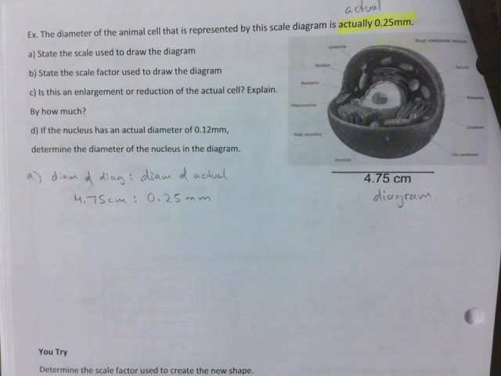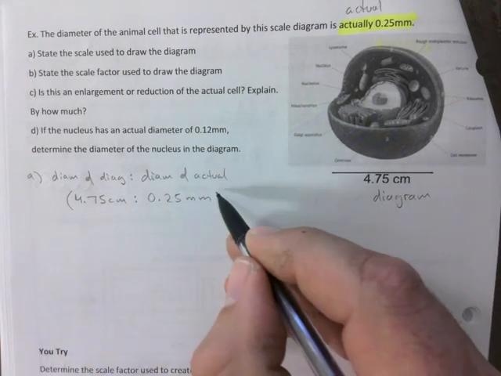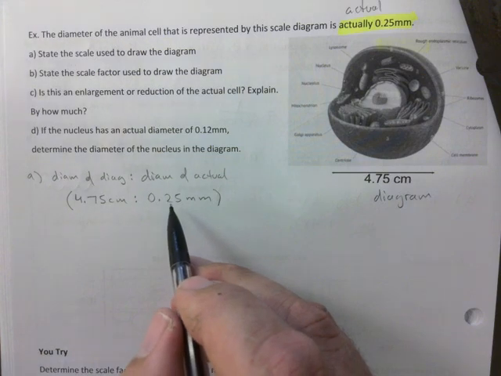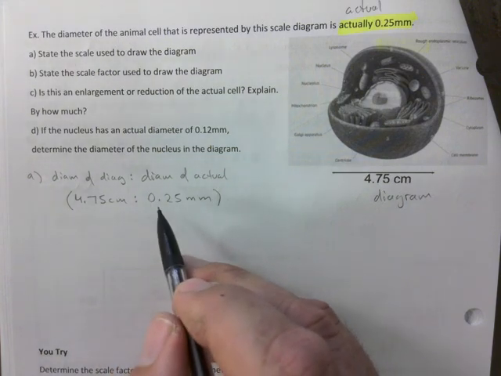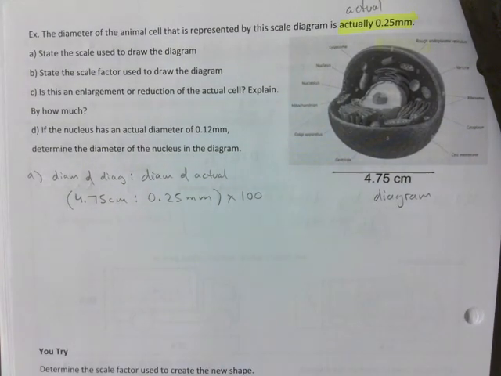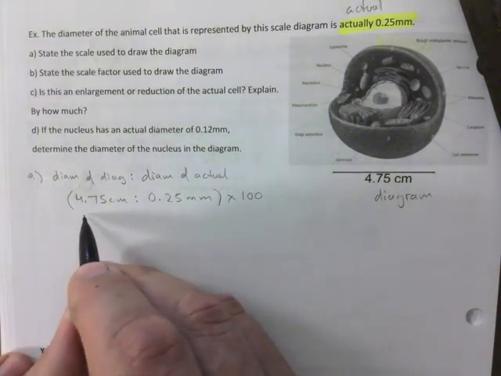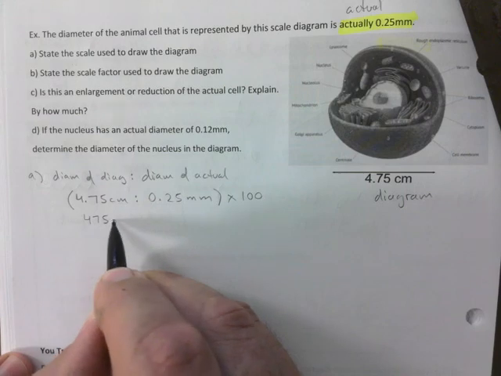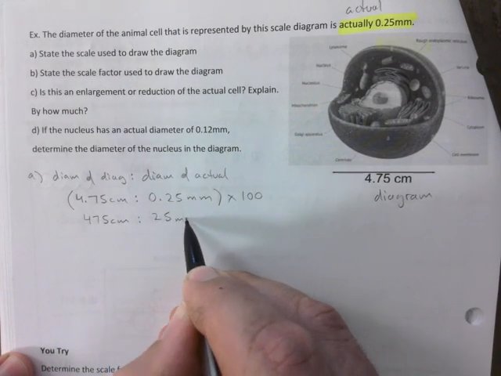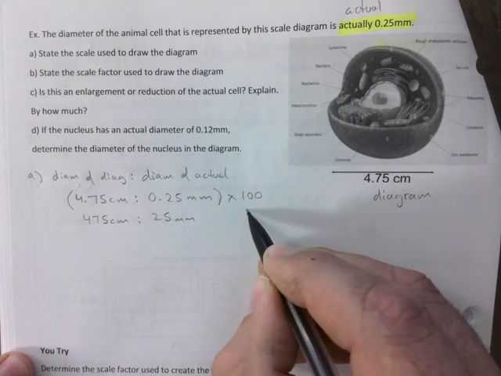Units, different units is all right, but no decimals. So what we do with it is just count the greatest number of decimals you find. In this case, it's 2 for both of them. So I'm just going to multiply this by 100. That actually turns out to be 475 centimeters and 25 millimeters. No decimals.